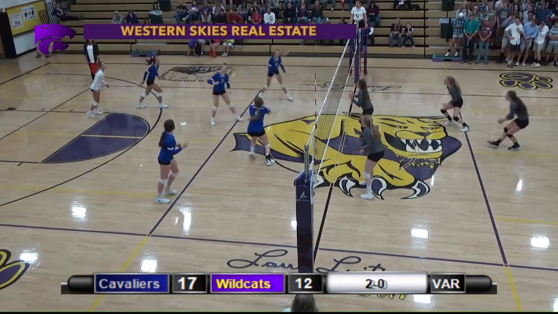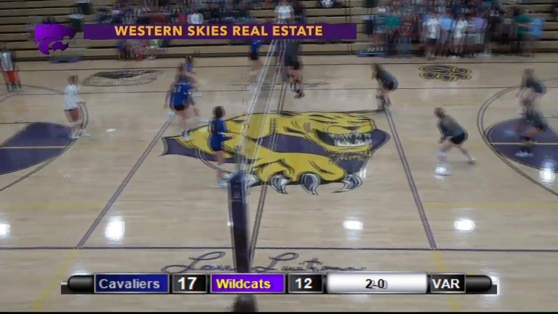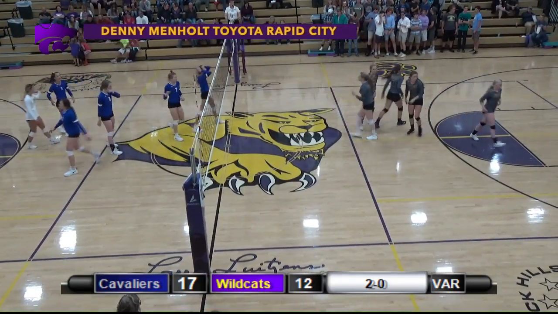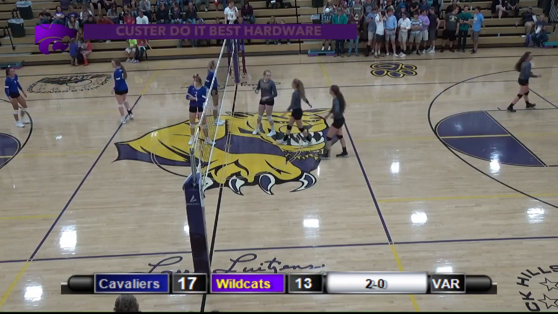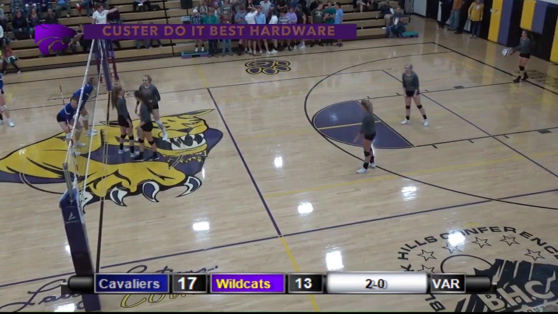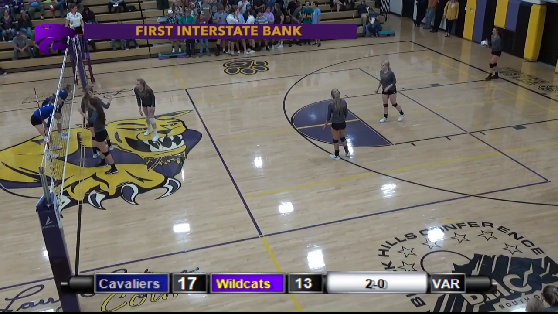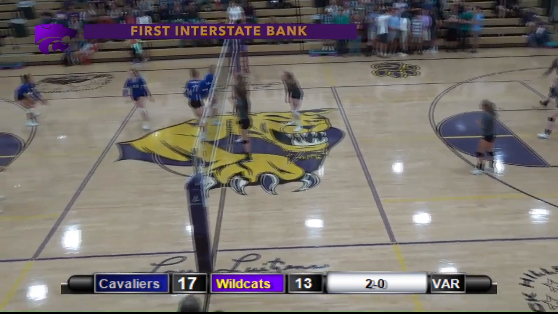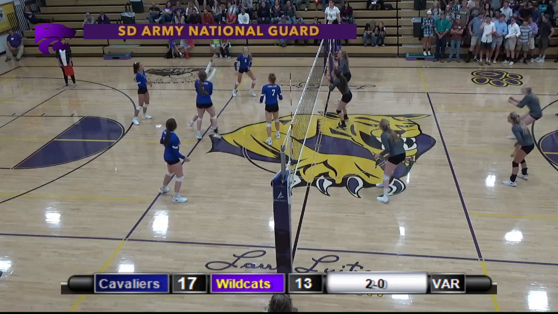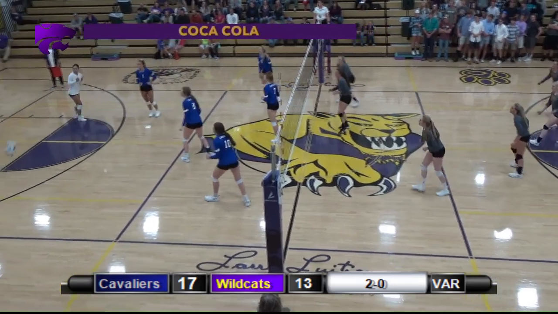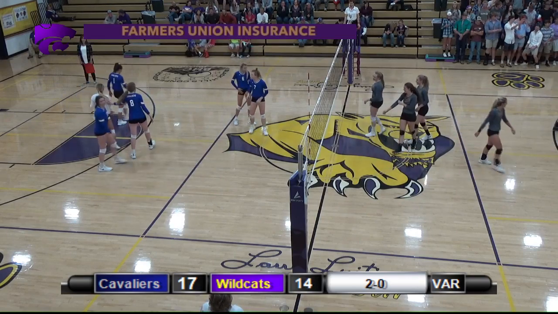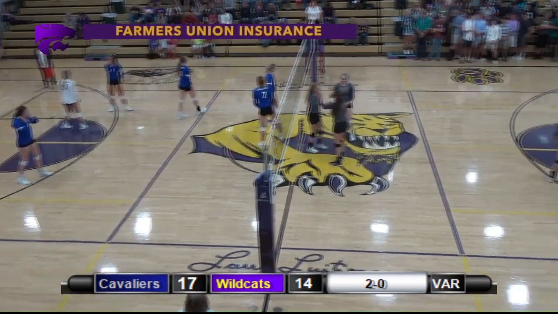Galke pushes it back. There's the set to Reese and out of bounds. Reese Ross hits it out of bounds. Galke's going to serve, 13 serving 17 for the Wildcats. Benson over the top. Heidi Moore hits it right back to her. She digs it up. And Heidi Moore did it again. Hit it back to Benson.